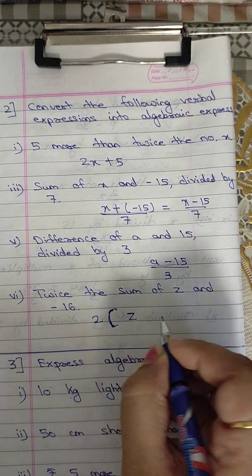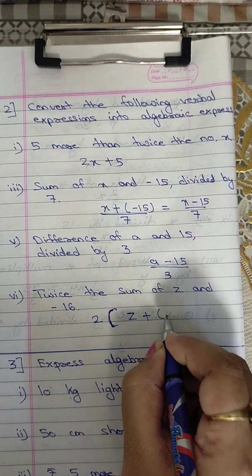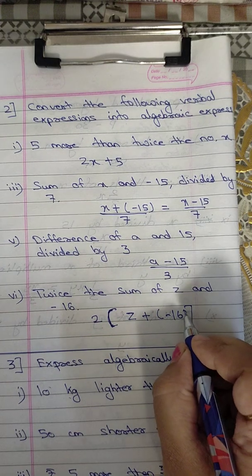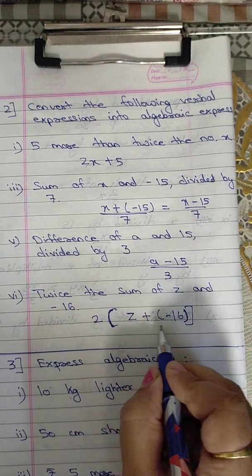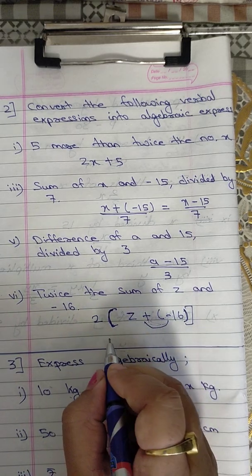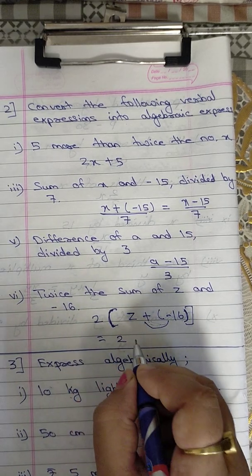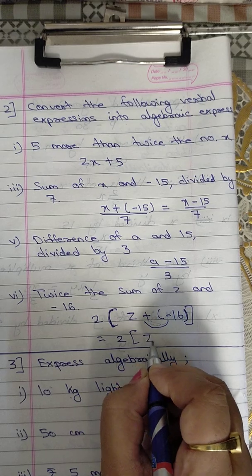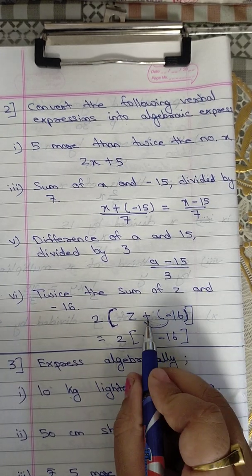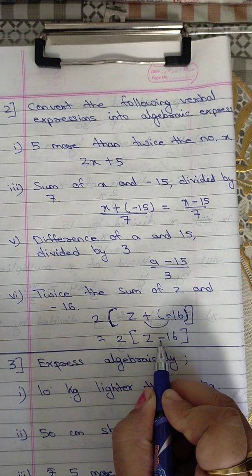Z plus minus 16. Either write it like this, or we can also have only one sign inside, plus minus minus. So we can also have it like this, 2z minus 16. Why minus 16? Because plus minus will make a negative sign.